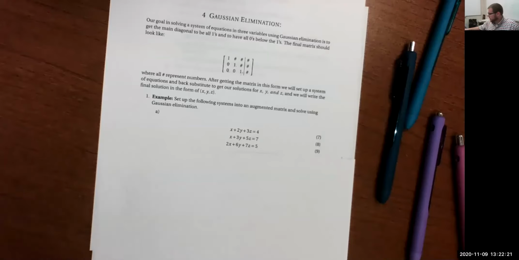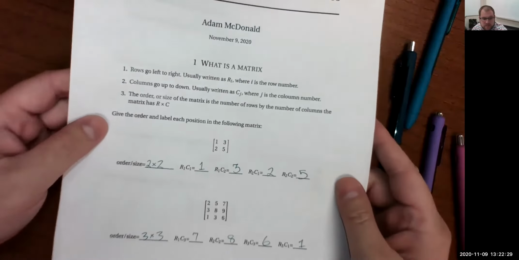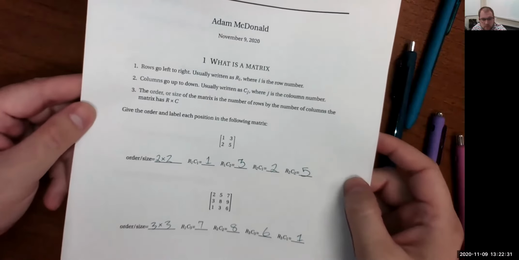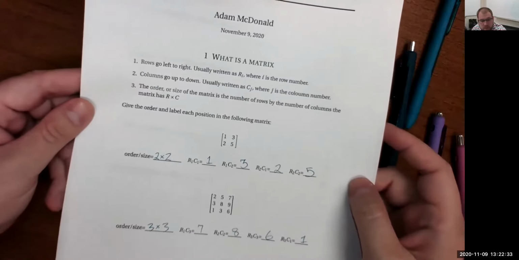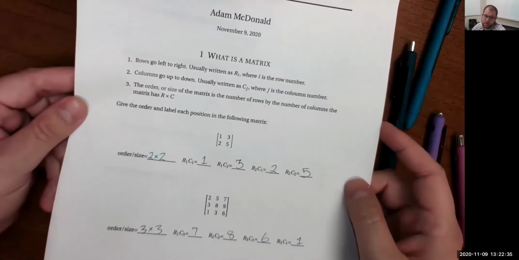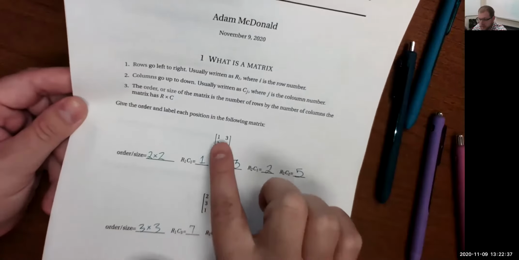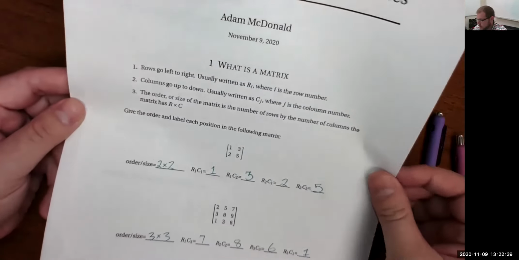So last class, we talked a little bit about matrices. We started with what is a matrix, and we defined the size of the matrix based on the number of rows and columns, and we found the position of each one. So R1, C1 would be 1 because it's on row 1, column 1.